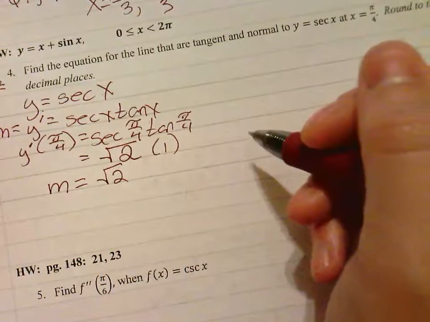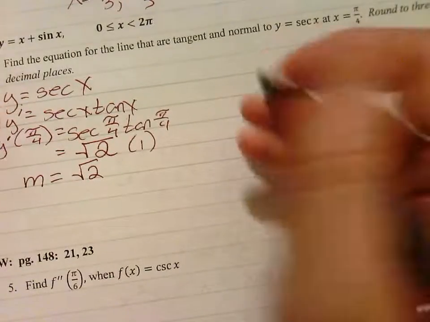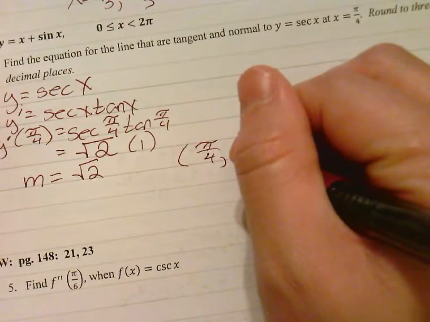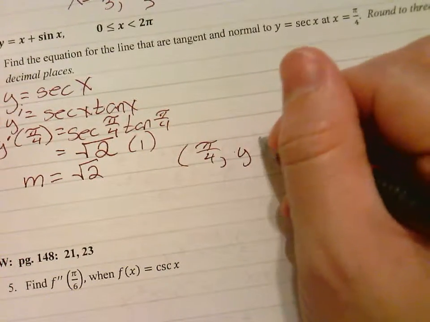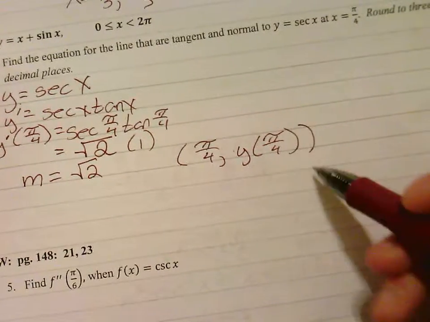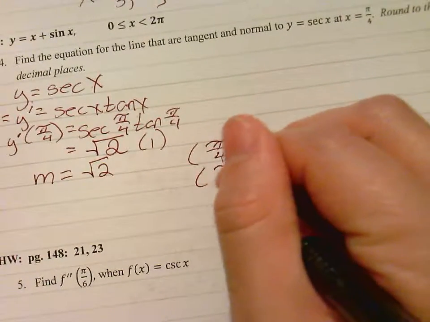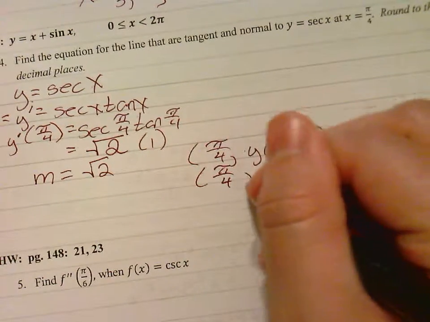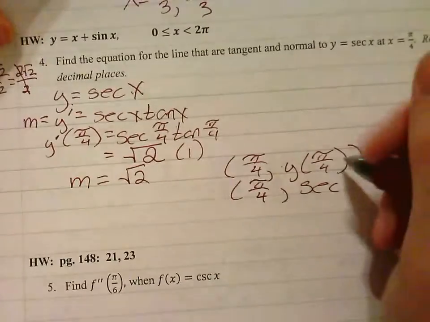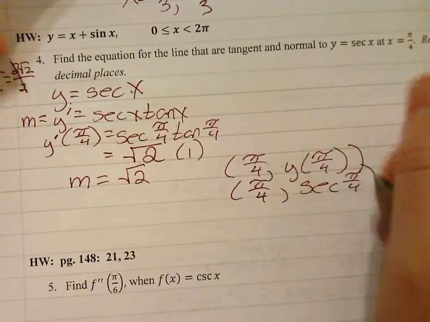Now you need to find your point. Your x value is pi over 4, so your y value is going to be your original function, and you're going to put your x value in. So you have pi over 4 and secant pi over 4, because that's what you started with. And we already know what secant pi over 4 is.